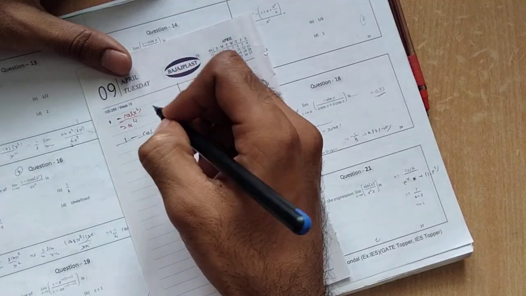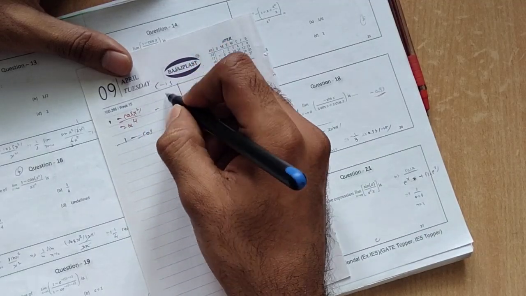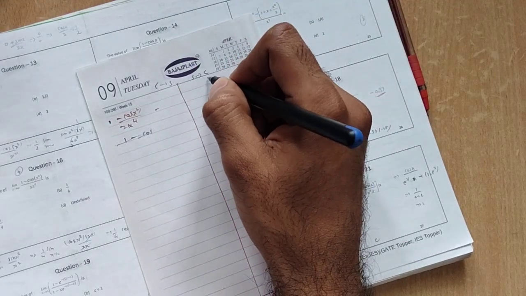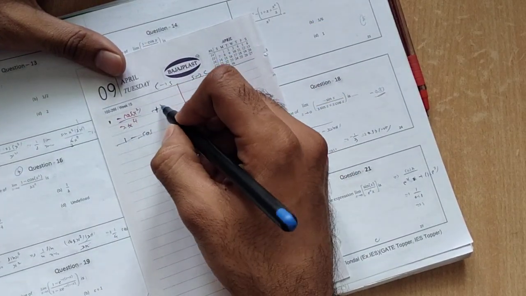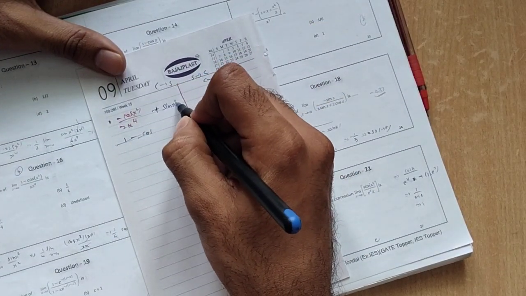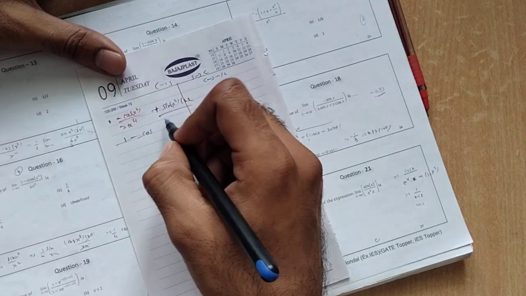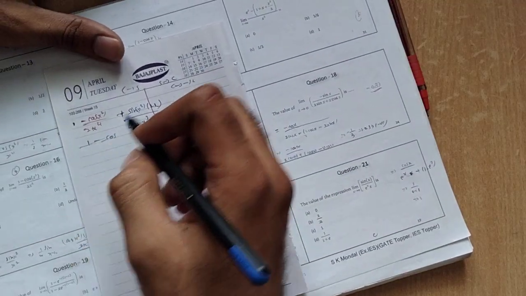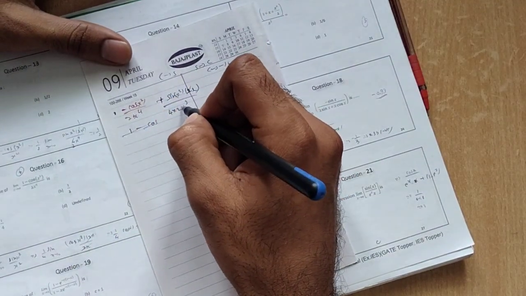Okay, so just differentiate it once. The differentiation of cos is sin, minus, because differentiation of sin is cos, and differentiation of cos is minus sin. So since it is already minus, a plus will be plus sin x square into 2x, divided by 4 into 2x power 3. So the 2 will get cancelled.